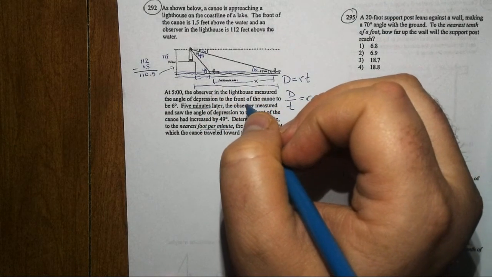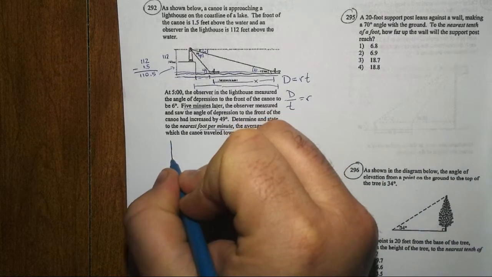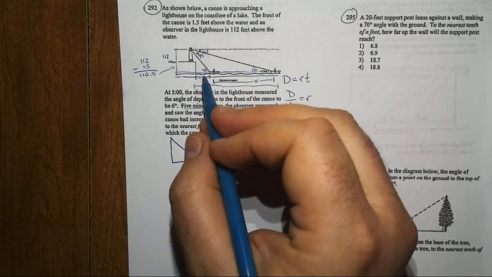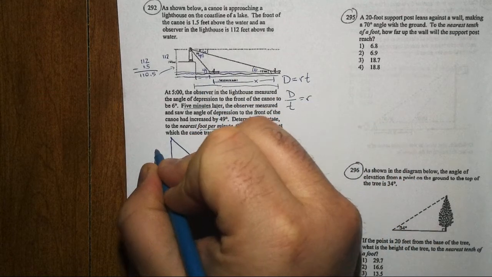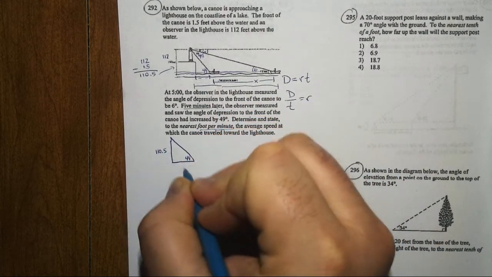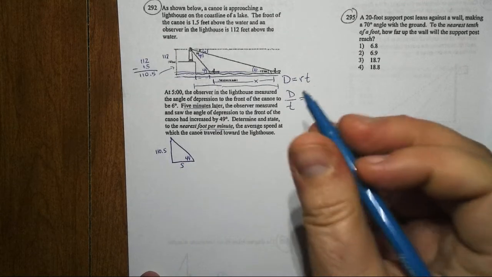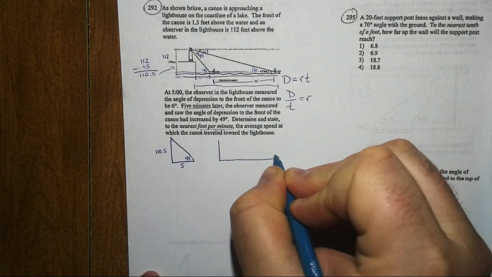And really, all we're actually doing now is looking at two different right triangles. I have the small right triangle. This is the first part we need, which is right here. I know that this angle is 49 degrees, I know that this side is 110.5, and I'm looking for this piece. Let's call it S for small. The other triangle is the really big triangle.